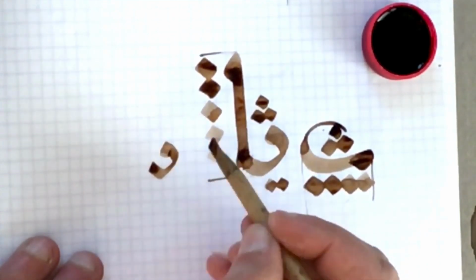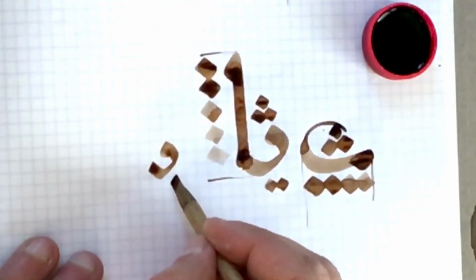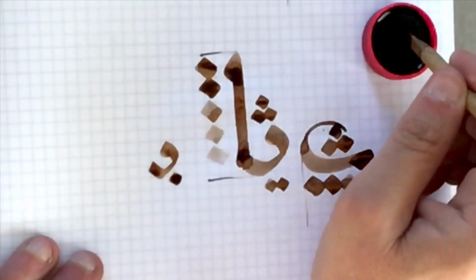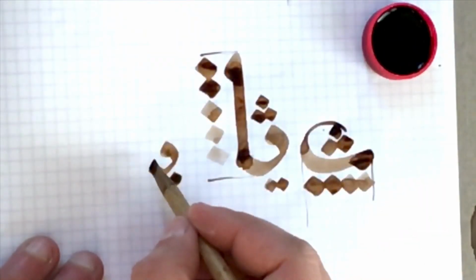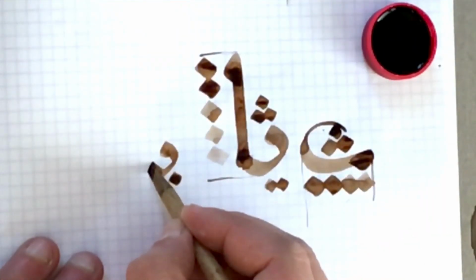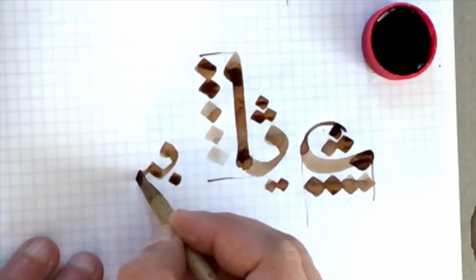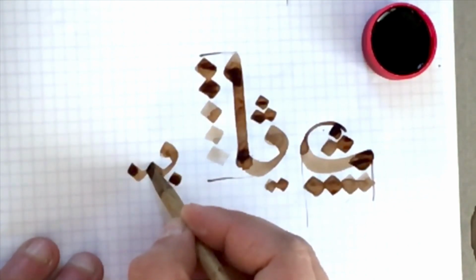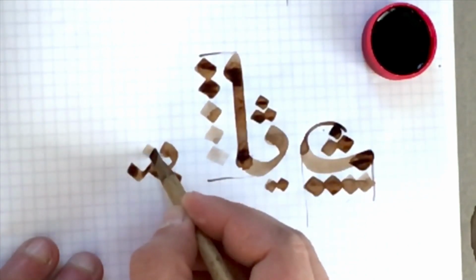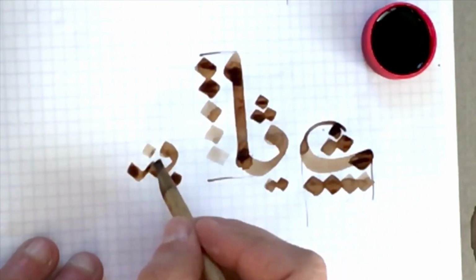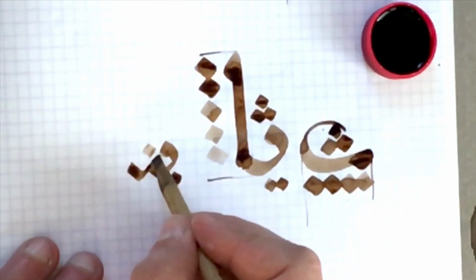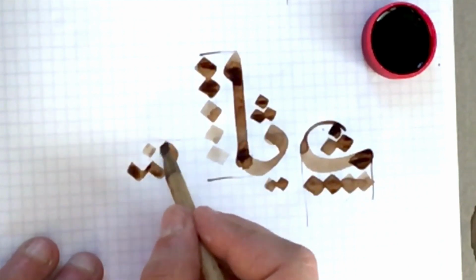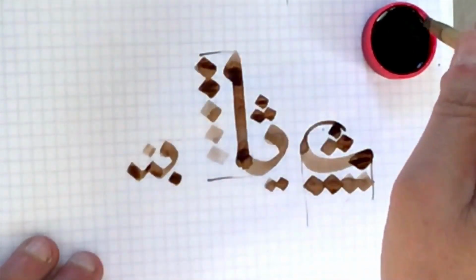For example, we have bintun, then here's the dot, 1 dot only below, followed by a nun, one dot above. And you can notice that the height here is not the same.